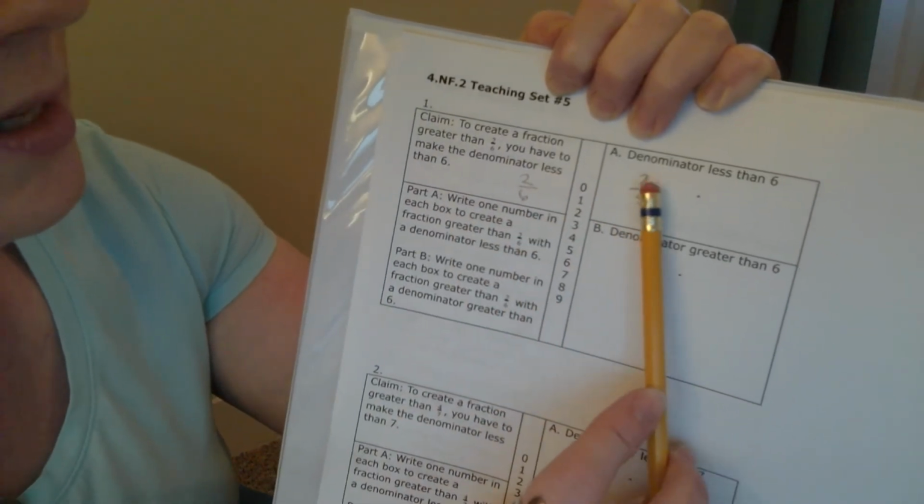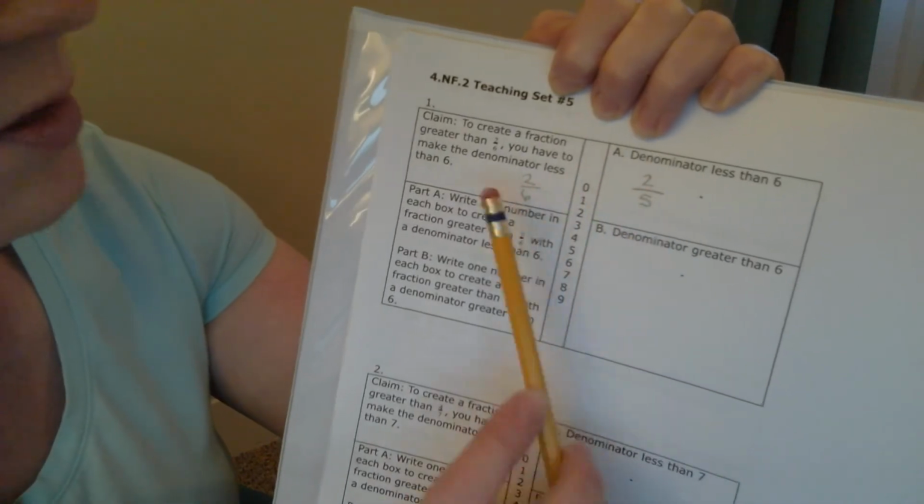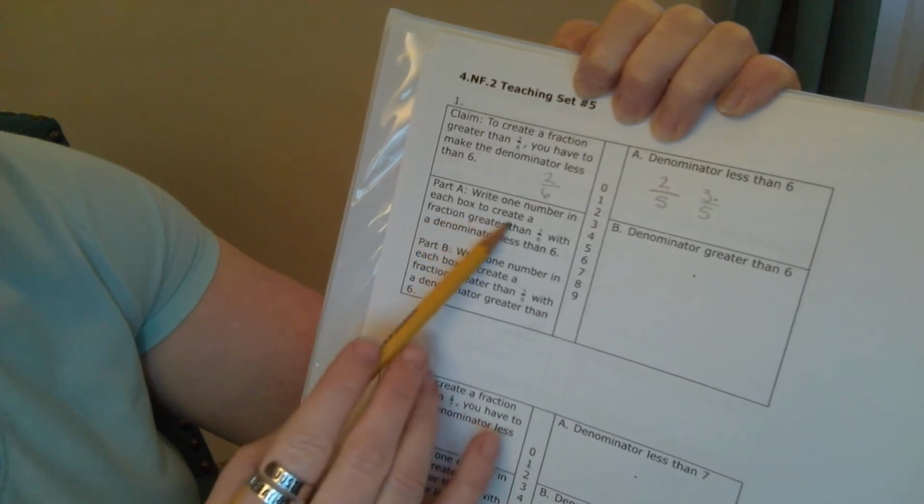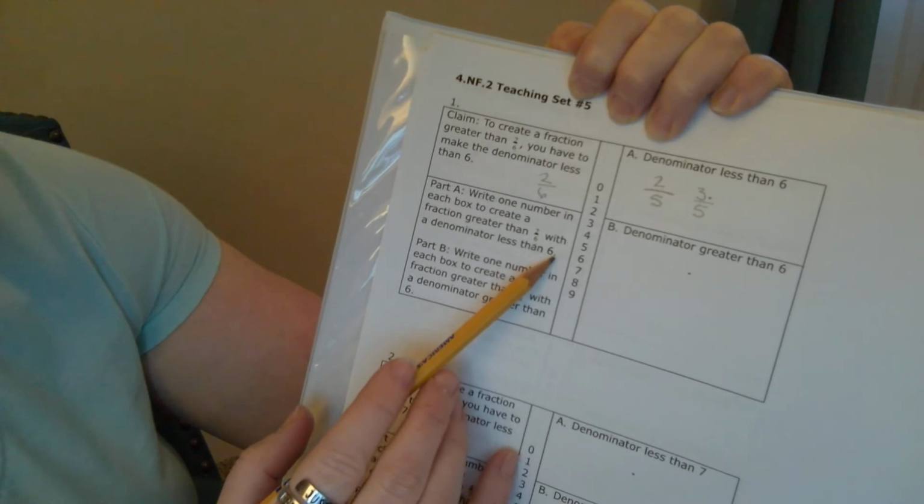So then if 2/5 is greater than 2/6, then 3/5 would be greater than 2/6 as well, right? Okay, so we did that: one number in each box to create a fraction greater than 2/6 with a denominator less than 6.